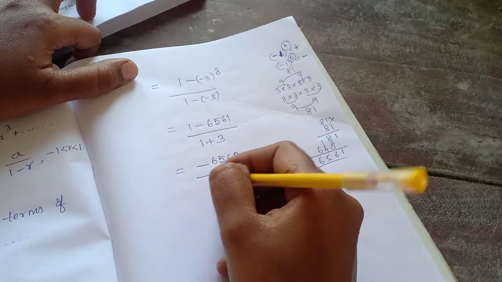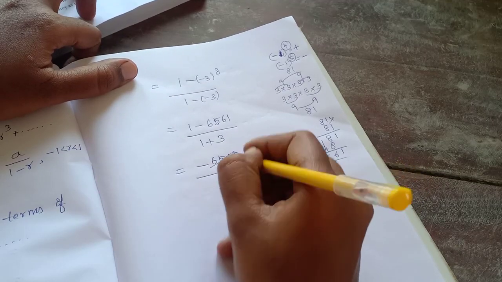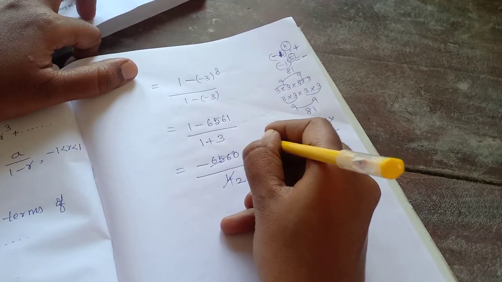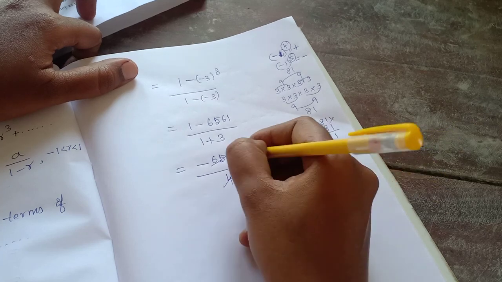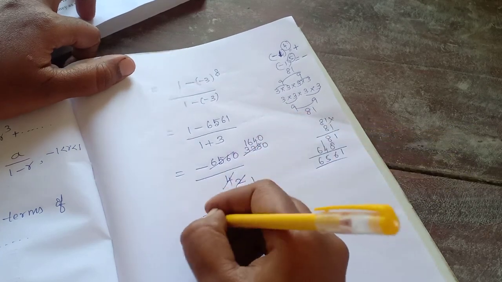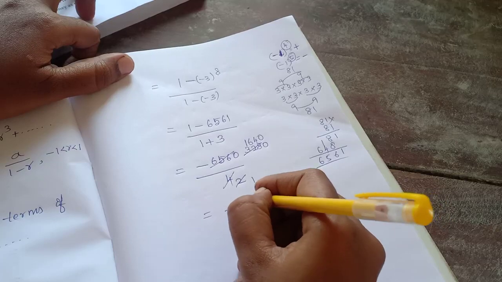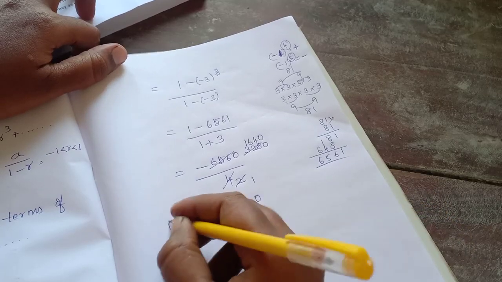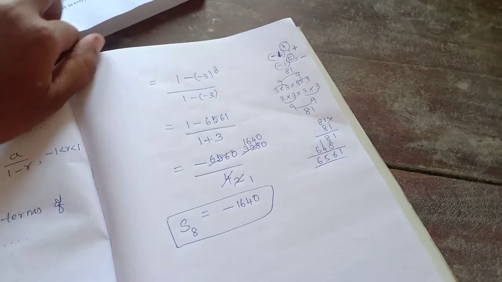By 4. Just cancel it for second table. 2, 3, 2, 8, 0. Then 1, 1, 6, 4, 0. So what is the sum? Minus 1640. This is the sum 8. Sum of 8 terms is minus 1640.